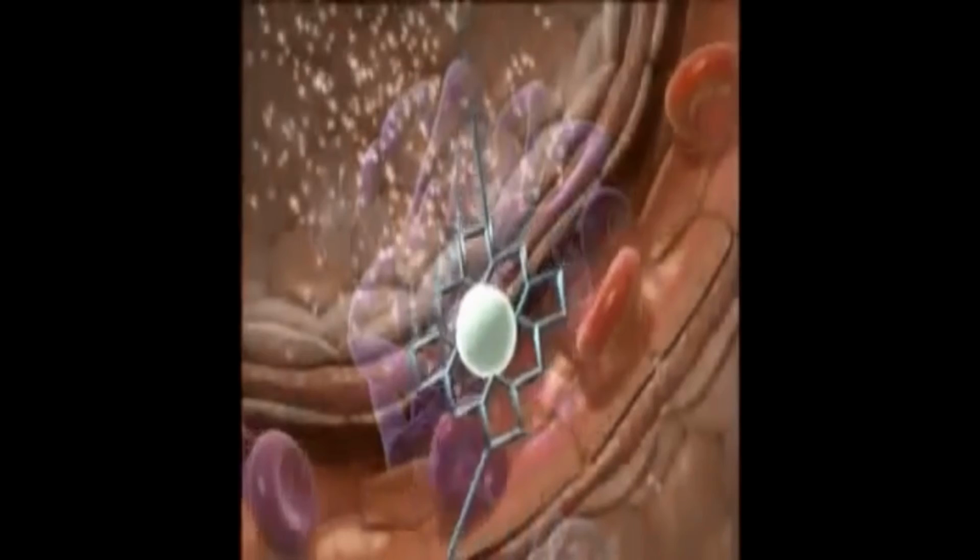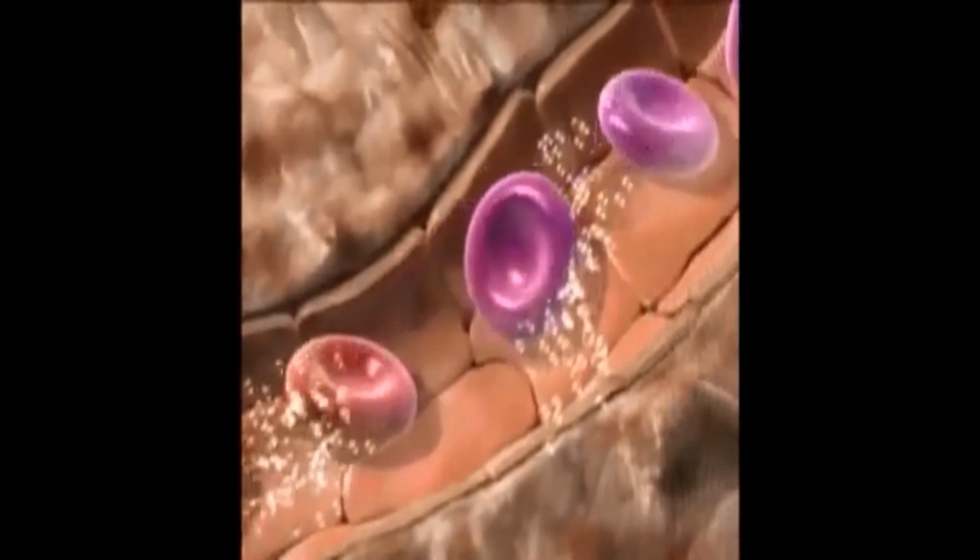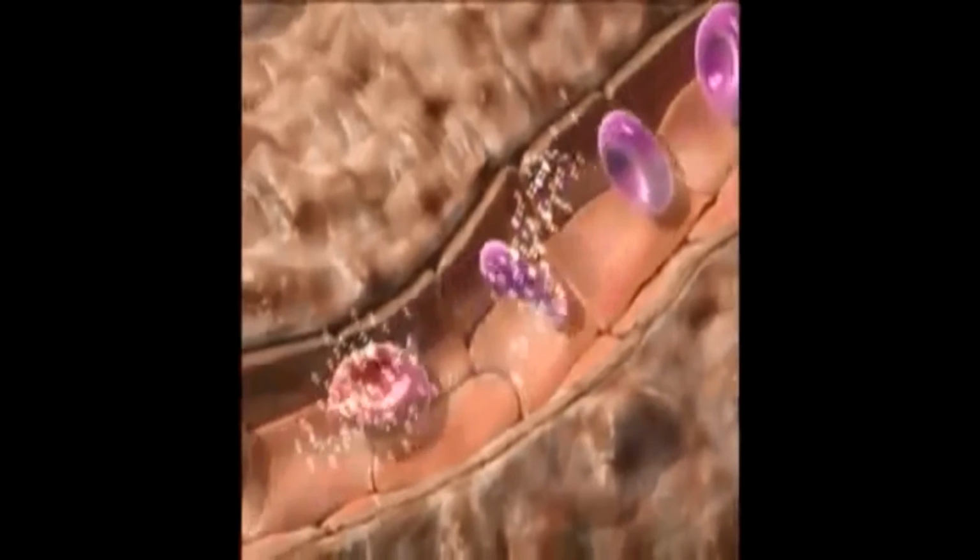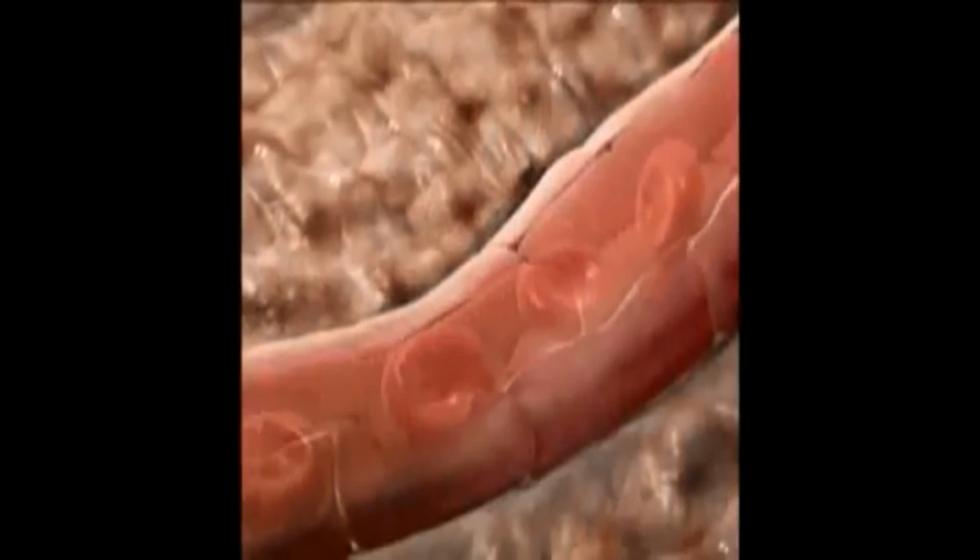Of course, this is very important to your body. And here it is, a transport protein. Hemoglobin keeps transporting oxygen to the cells and then extracted from the lungs.